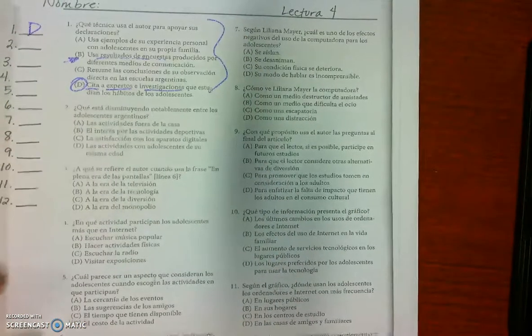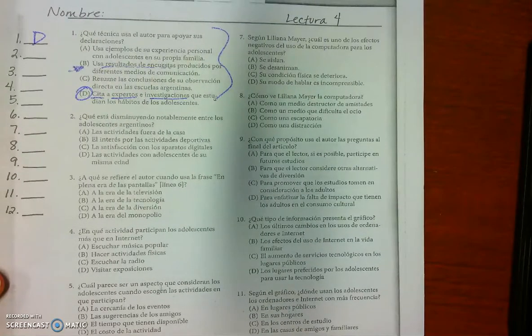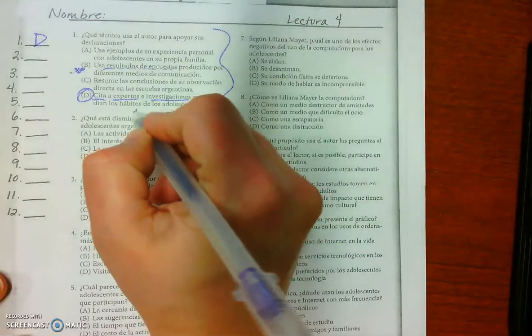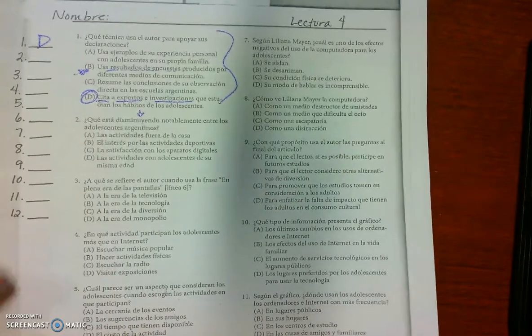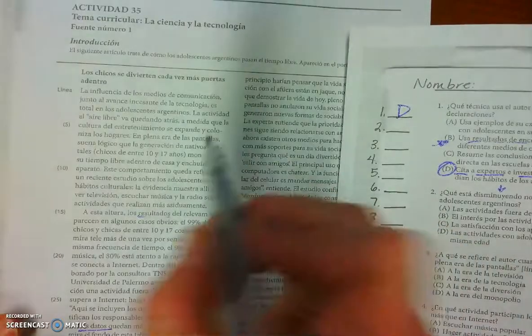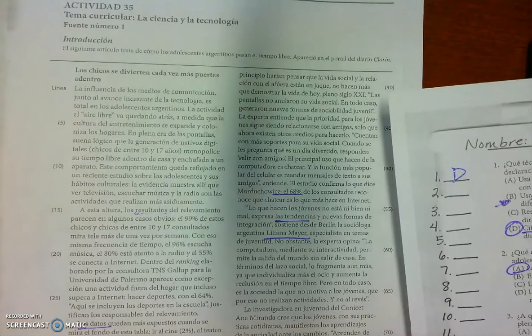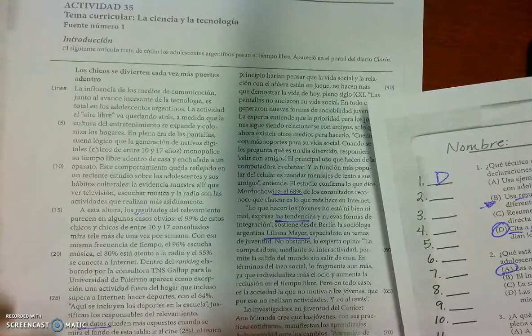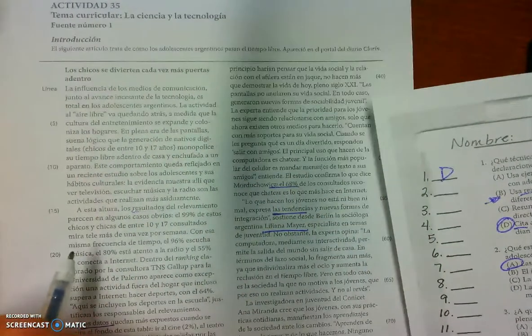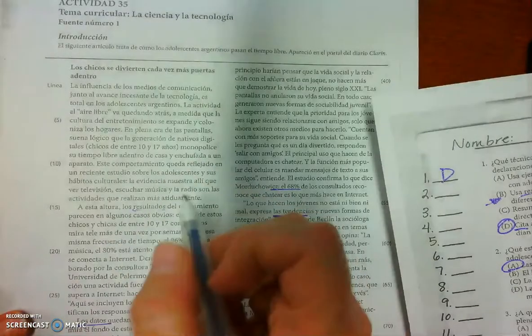All right, number 2. What is disminuyendo, which y'all remember means going down, notablemente entre los adolescentes argentinos. So what goes down? And it says right here, first of all, the answer is activities outside of the house. Some of these, again, depending on how much time you have and how comfortable you are with what you've read, you can make guesses sometimes. This is obviously about bad internet is ruining our future, right? So obviously we spend less time outside.